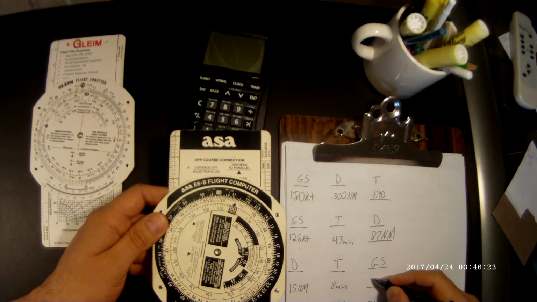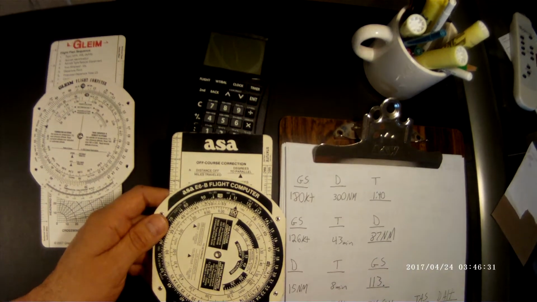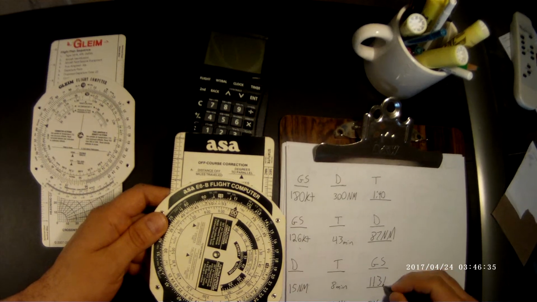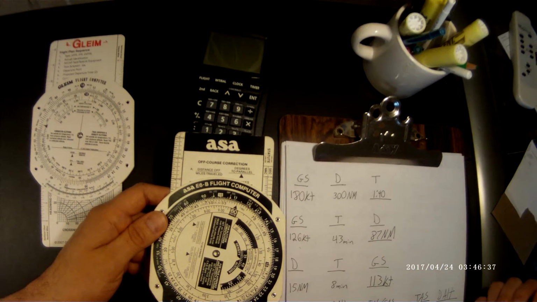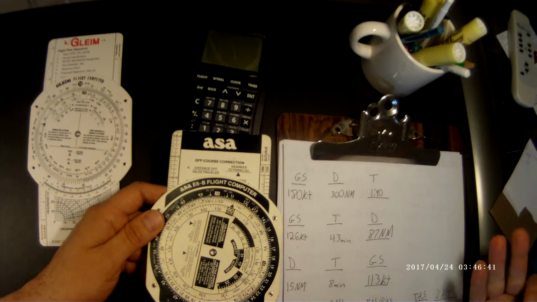So that needs one decimal place, so you'd say 113 instead of 11.3. So at a ground speed of 113 knots, you should cover 15 nautical miles in 8 minutes. Sounds about right.